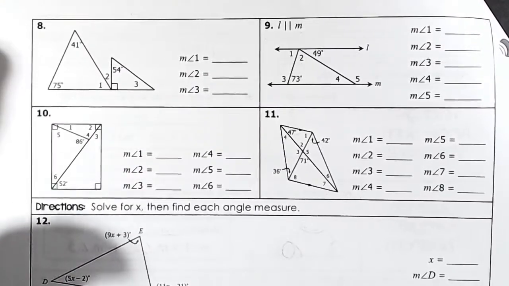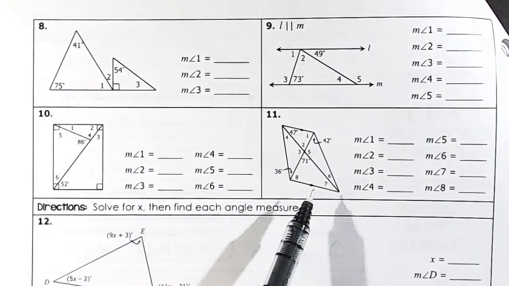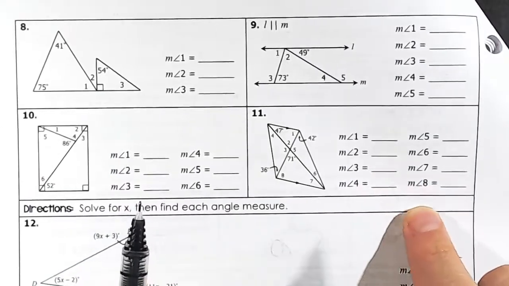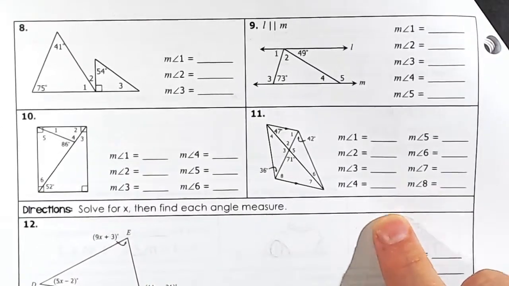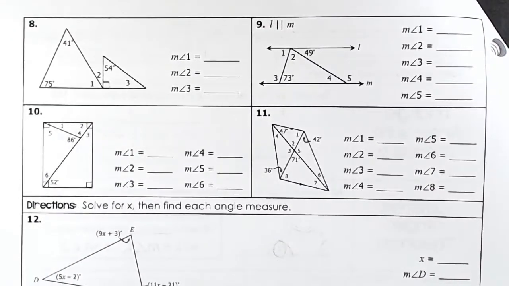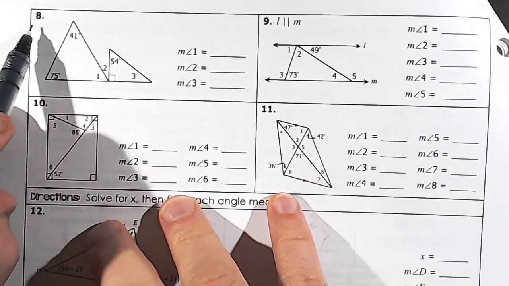Let's see just what number 8 has in store for us. Look at number 11, guys. Just look at it. I'm scared. There are 8 angles that we have to find in number 11. You know, I'm tempted to just skip it, but we won't skip it. We cannot cheat. All right. This is the mission. But first we have to do number 8.